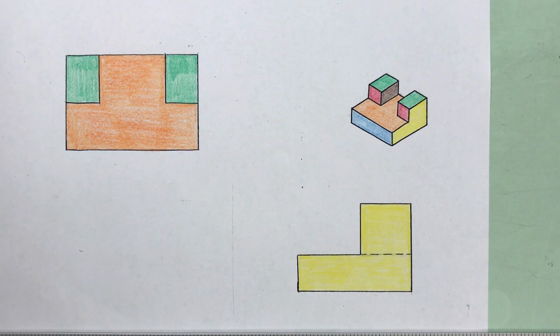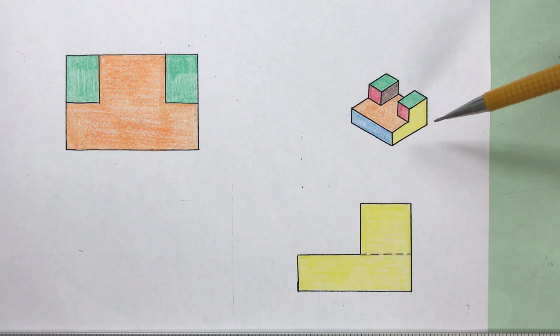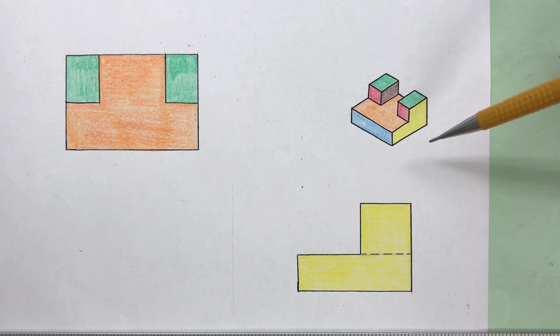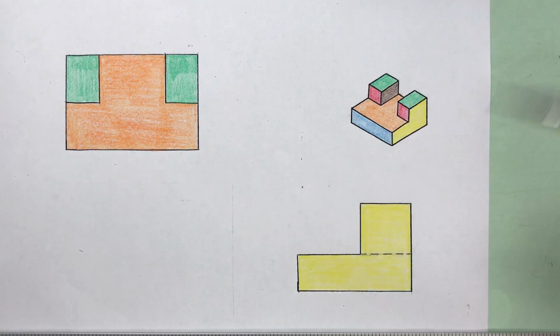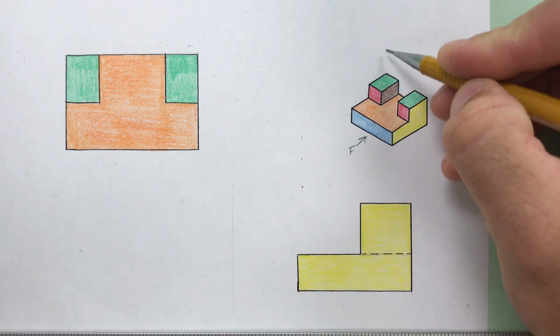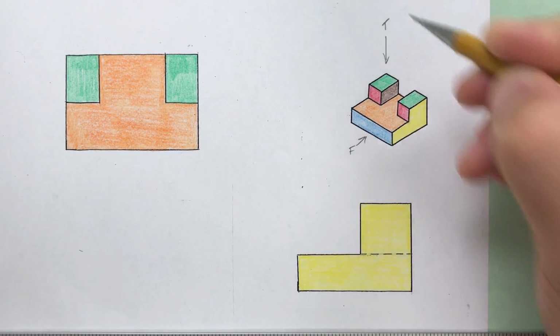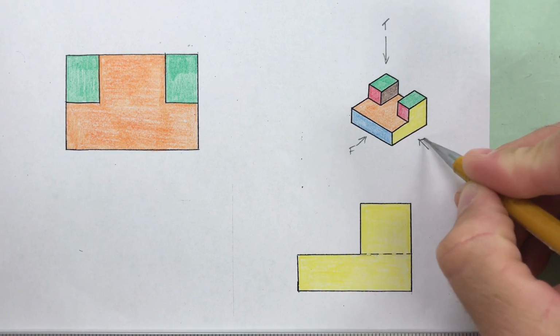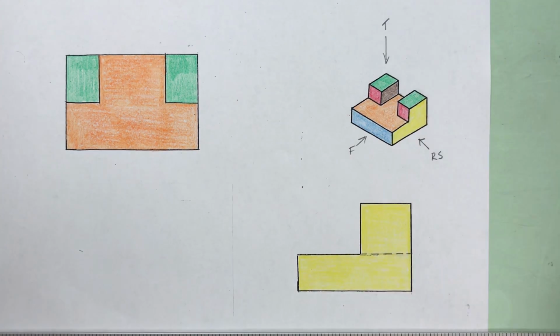Today we are going to learn how to draw a front view of an object by projecting points from the top view and the right side view. As we look at the drawing that we have, we notice we have a 3D object here. This is the actual object where we can see the front, the top, and the right side in one view.